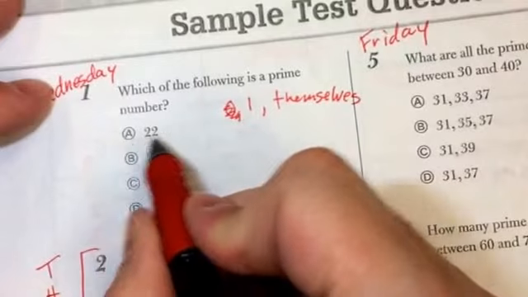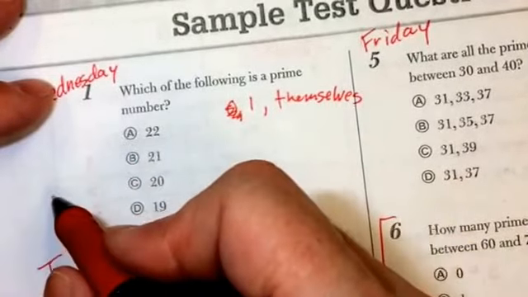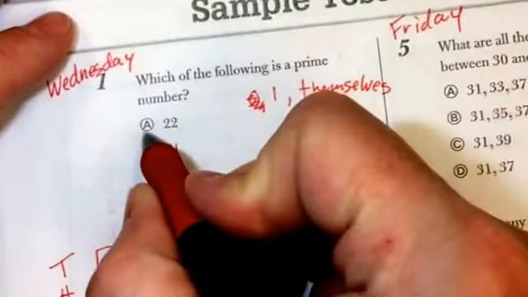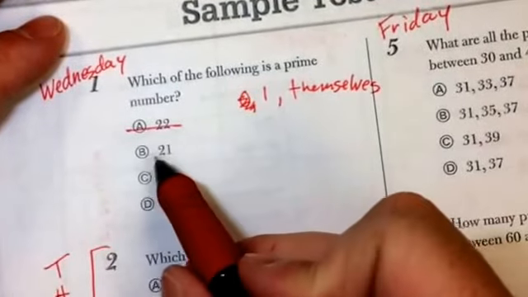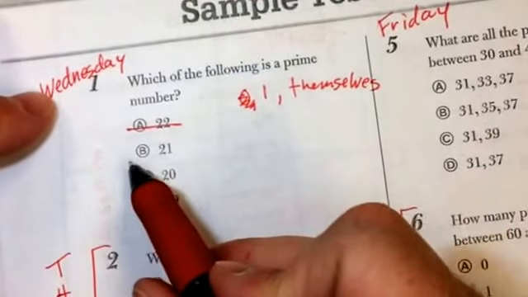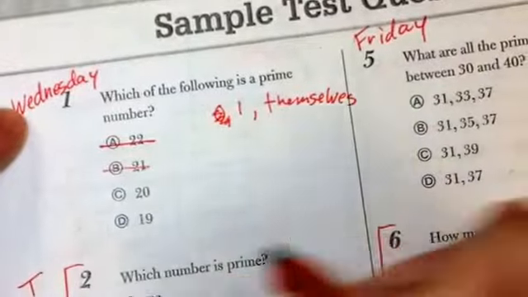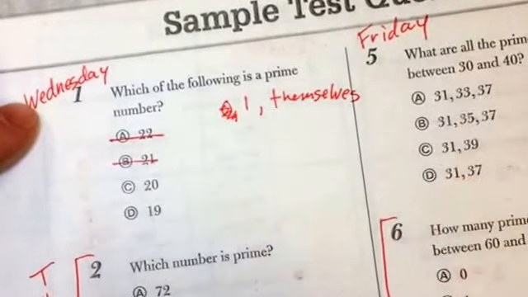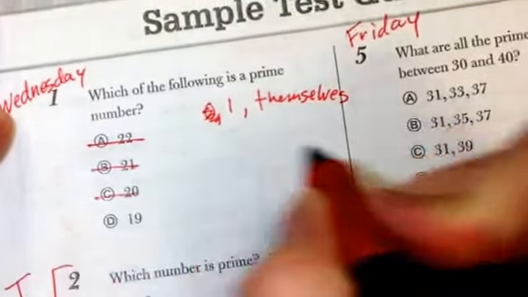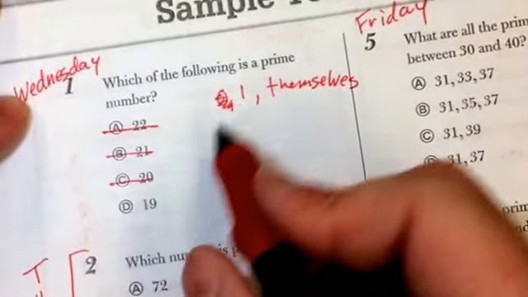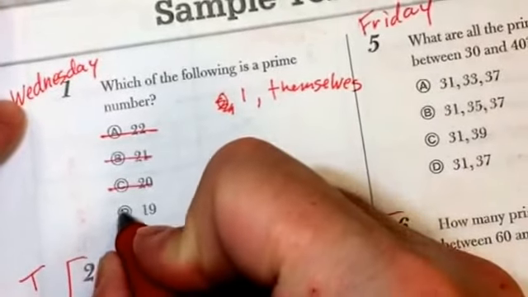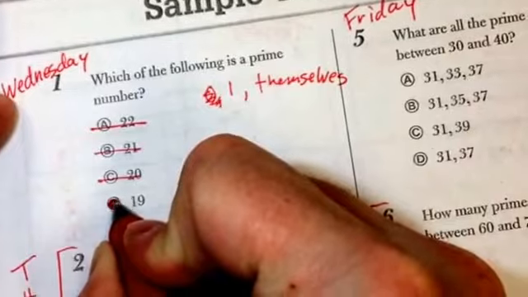And so 22 can be divided by 2, it can be divided by 11, it can be divided by all these other numbers, so 22 is not prime. 21 can be divided by 7, it can be divided by 3, so it is not prime. 20 can be divided by 2, 5, 10, so it is not prime. But 19 can only be divided by 1 and itself, so 19 is the prime number.